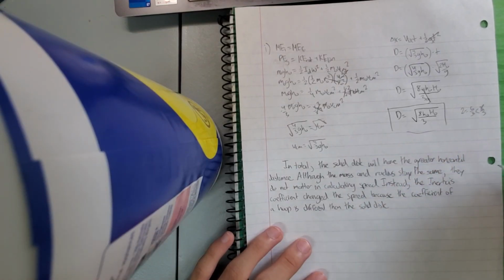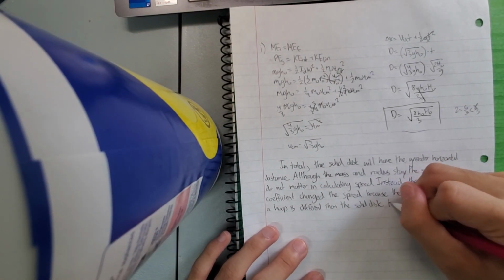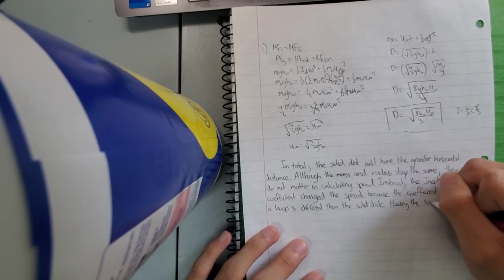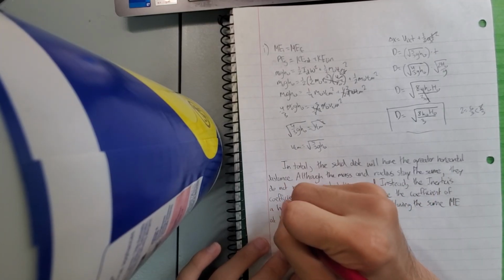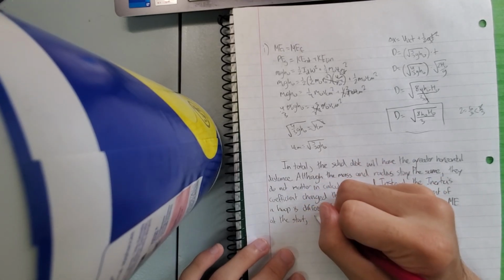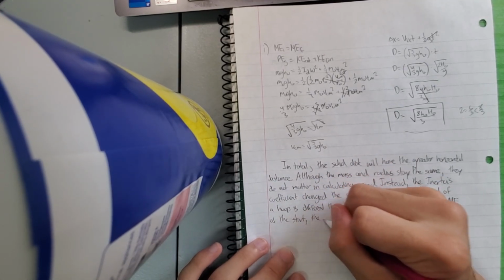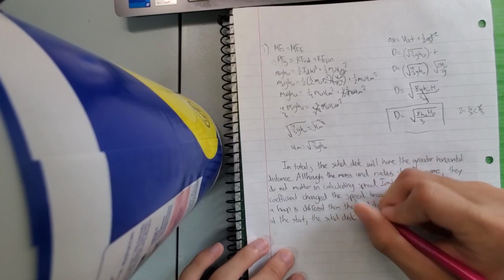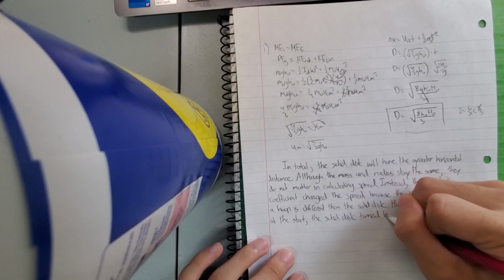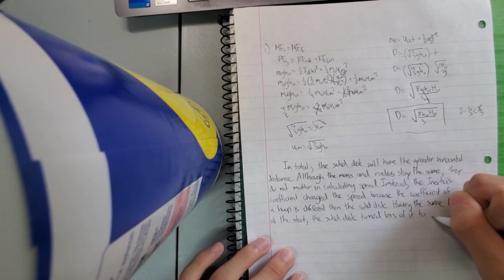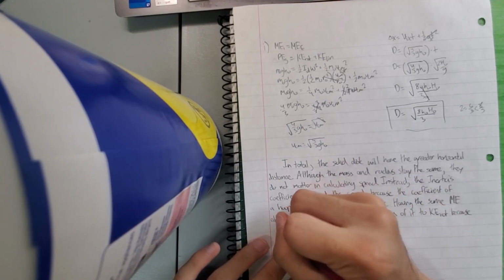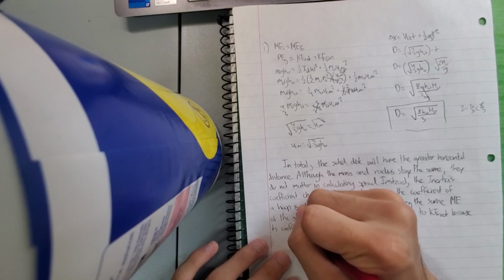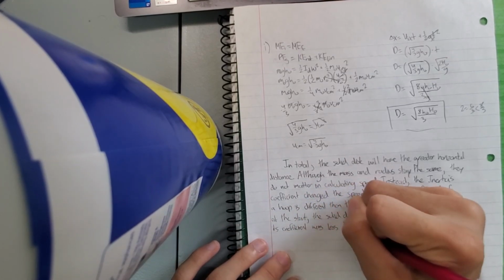And the reason why the coefficient changed was because having the same mechanical energy at the start, the solid disk turned less of it to rotational kinetic energy because its coefficient was less, 1/2.